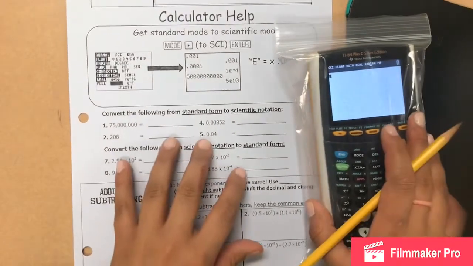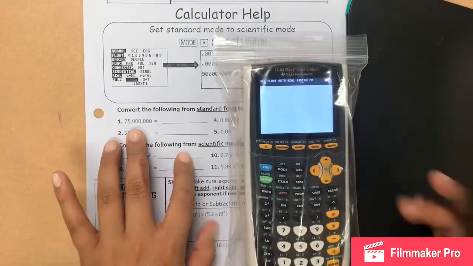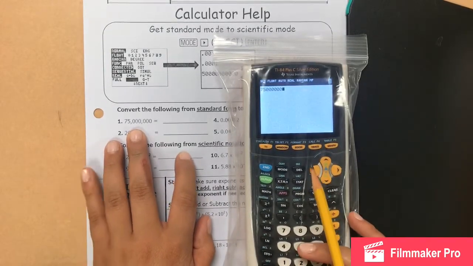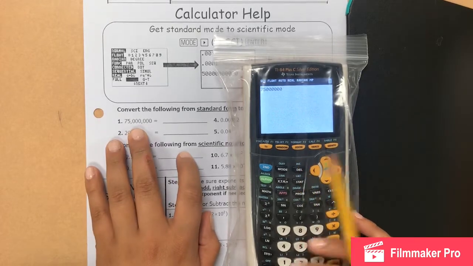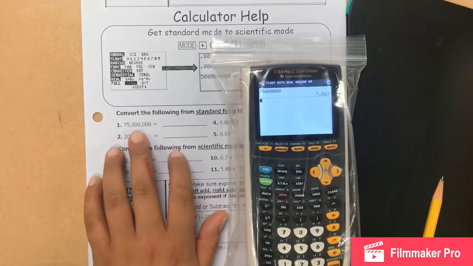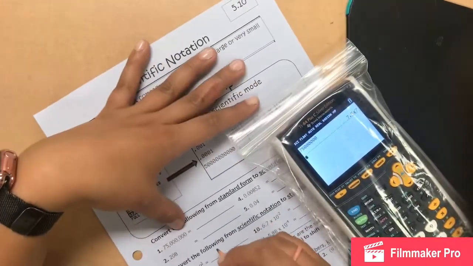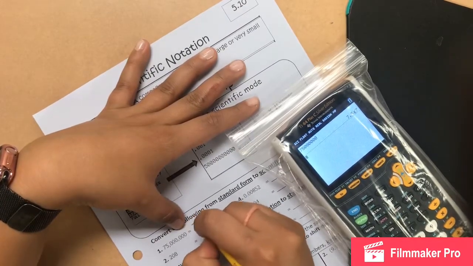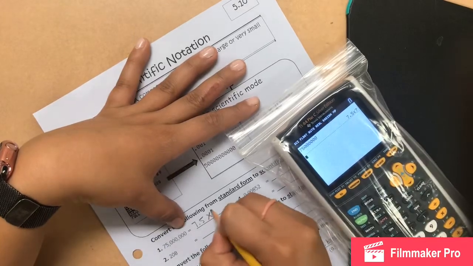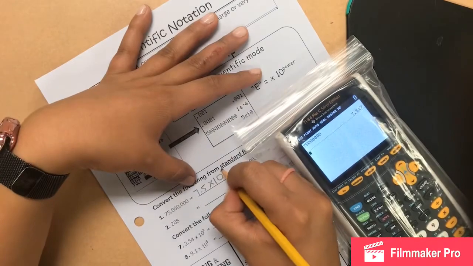All we are literally going to do is type these numbers in and hit enter. So this first one is 75 million. The only tricky part about this is making sure that you type in the correct number of zeros. You do not have to include commas. Hit enter. So here's my answer, but here's how you technically write it. Scientific notation of this number is 7.5, instead of E, we are going to write times 10, and the number after E is my exponent of 7.